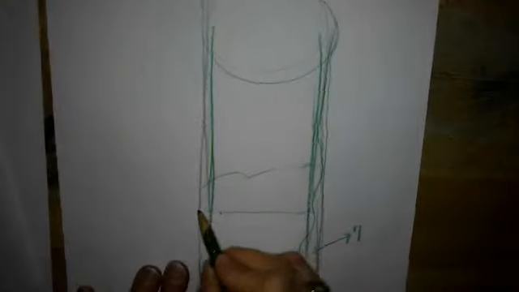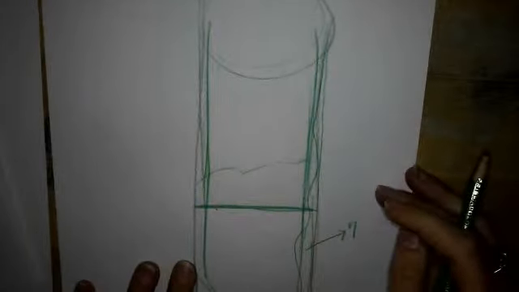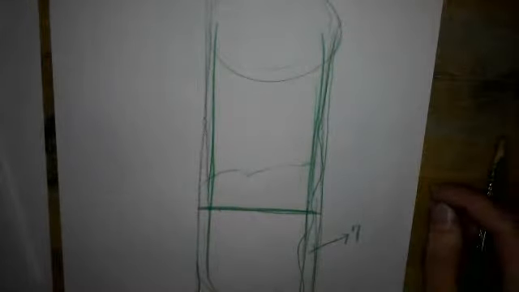I see a back line of this tabletop, and it's not straight. Why does your tabletop through your bottle not look like that straight line? Why doesn't it look straight? Why do you think? It's because our bottle is curved.